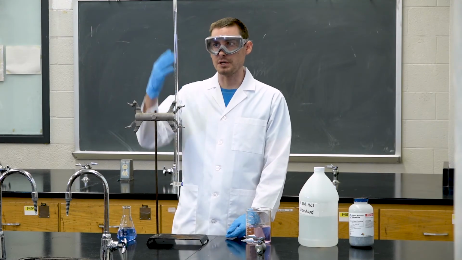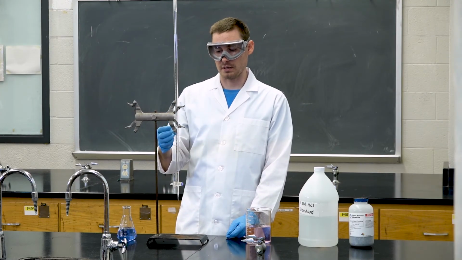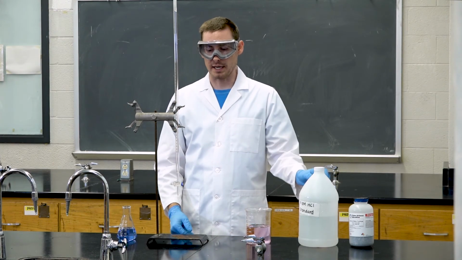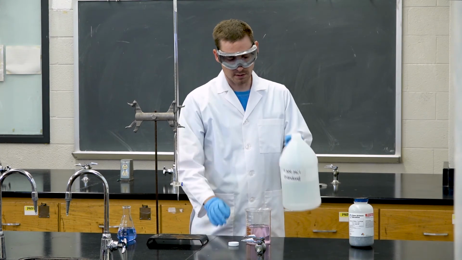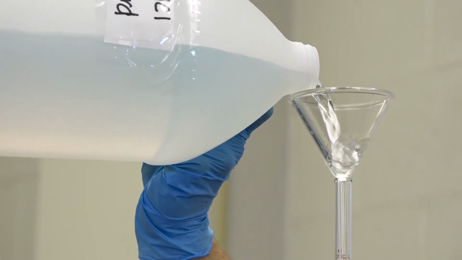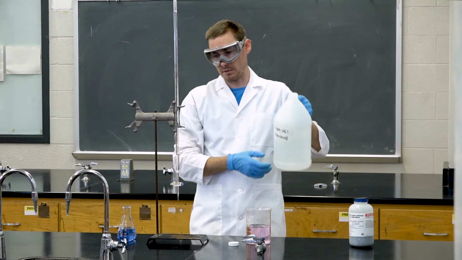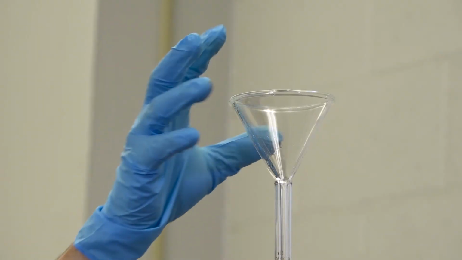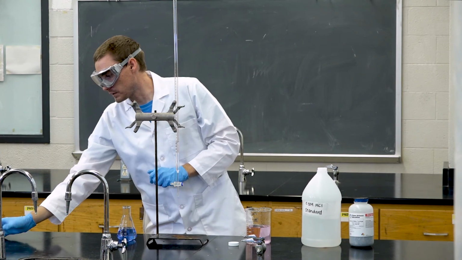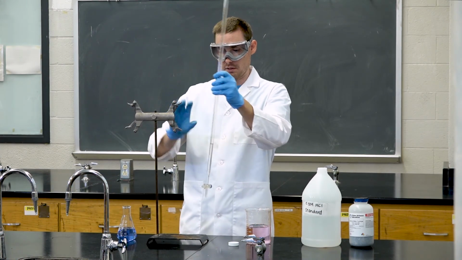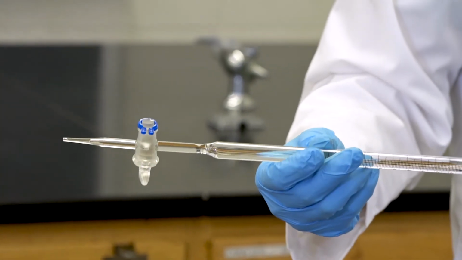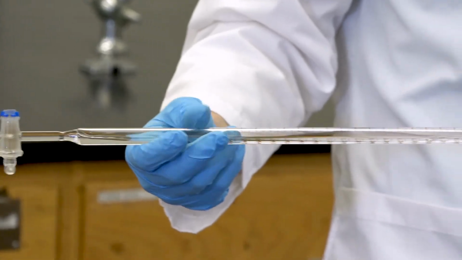Before starting the titration, we need to first rinse the burette with a small amount of the 0.3 molar standardized hydrochloric acid, like so. So just add a small amount, maybe a couple milliliters or so, until it reaches the first gradations on the burette. Remove your funnel and then allow the solution to cover all the parts inside of the burette.